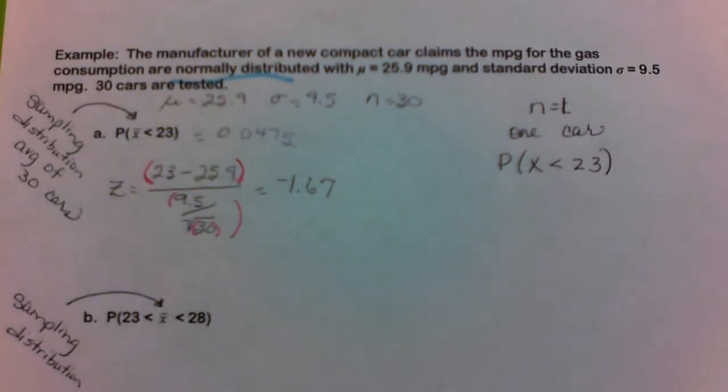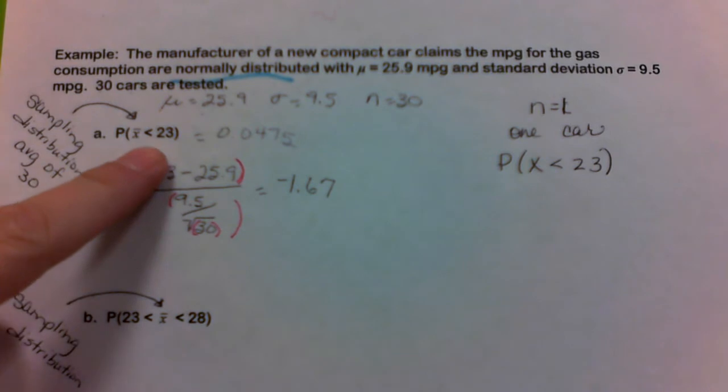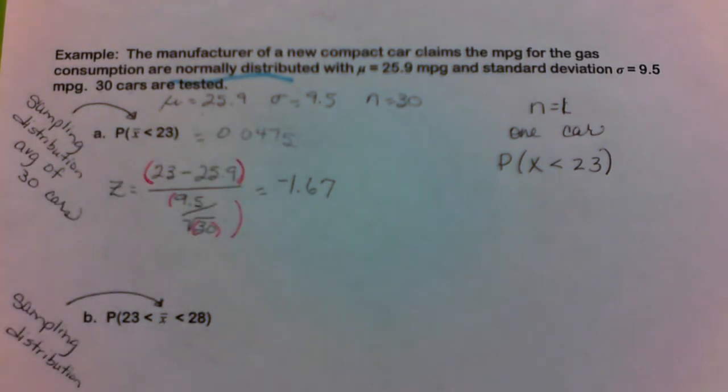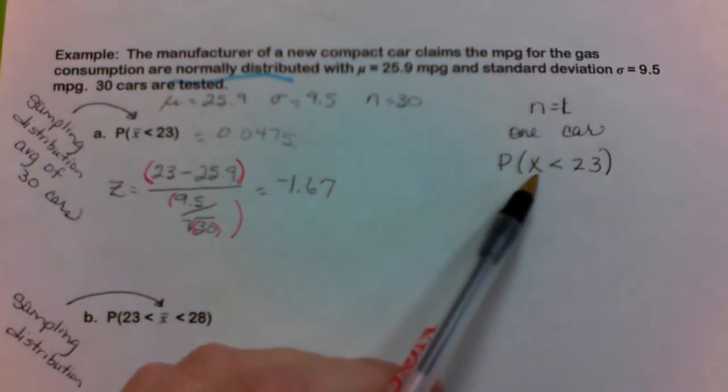So the probability that a sample of 30 cars has an average of less than 23 miles per gallon is 0.0475.